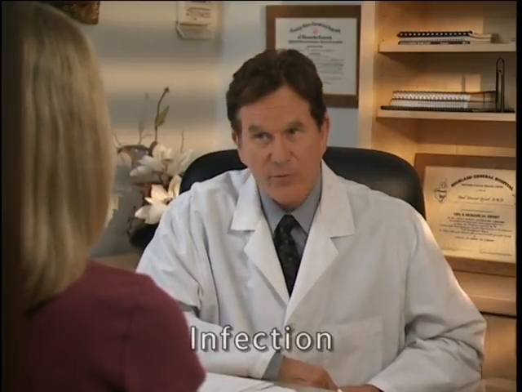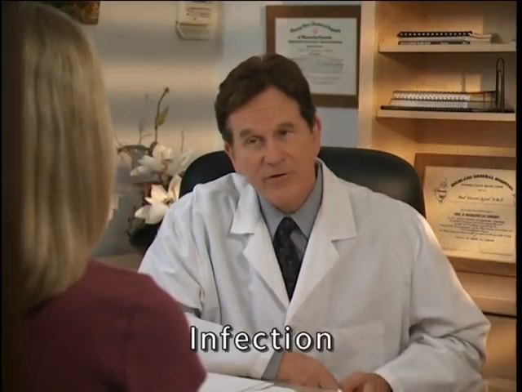First, there is the risk of infection. In any surgery, bacteria are always present and may cause infection. However, infections usually respond to antibiotic treatment, and in cases of severe infection, prolonged treatment or hospitalization may be necessary. Are there any other complications? Depending on the difficulty of the surgery, there are a variety of risks.